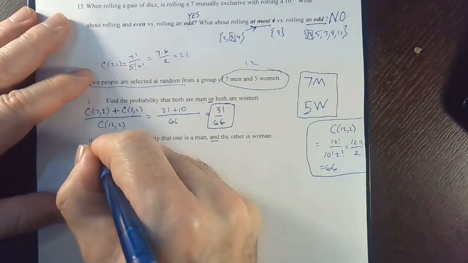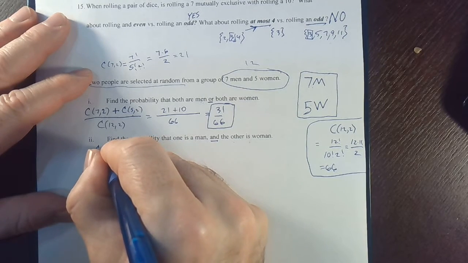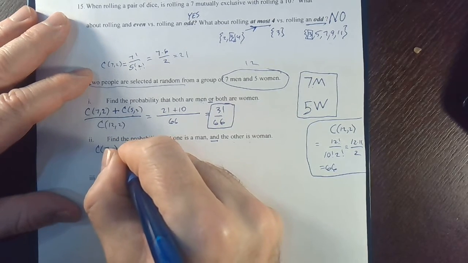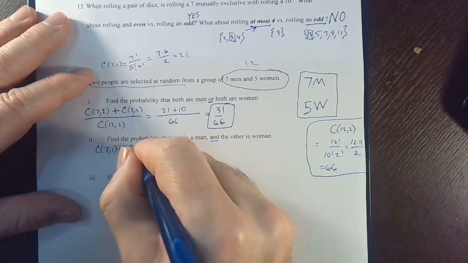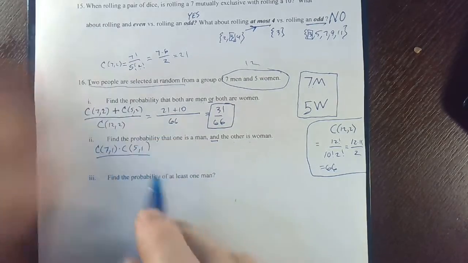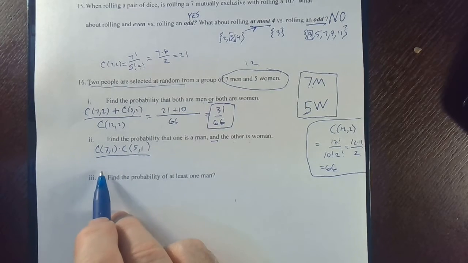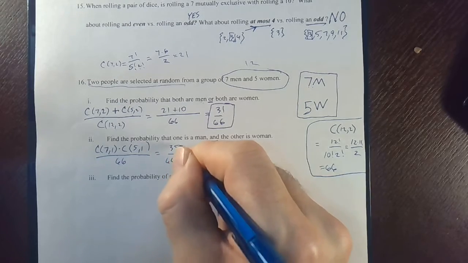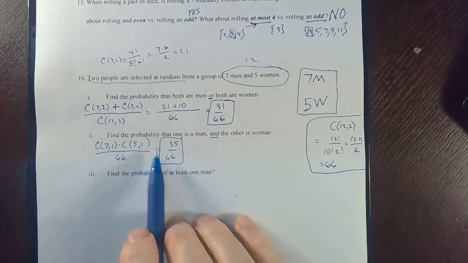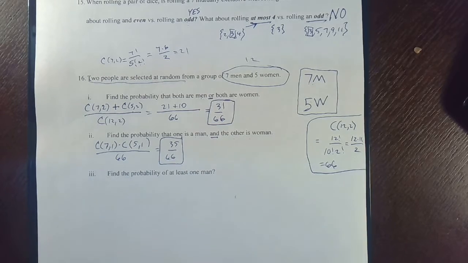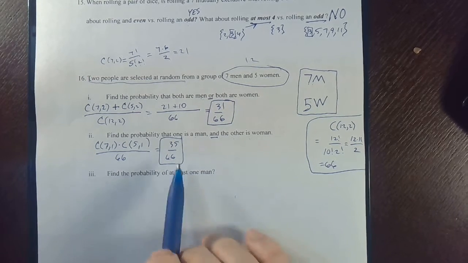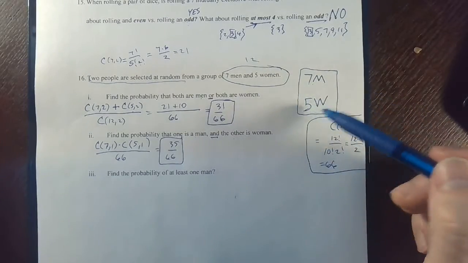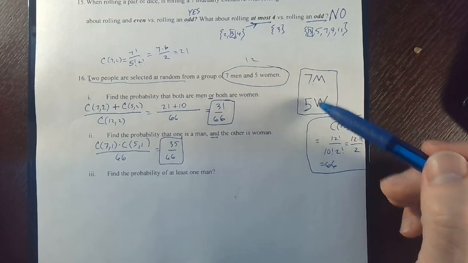And technically speaking, you could say it's the combination of 7 choose 1 times a combination of 5, 1. That's going to be 7 times 5. And the denominator is the same, 66. So 35 over 66. That is slightly over half, right? 33 over 66 would be 1/2. This is a little bit more than that, 35 over 66. So most of the time, more than half of the time, when you choose 2 people out of this group, you're going to get one of each, one man, one woman.